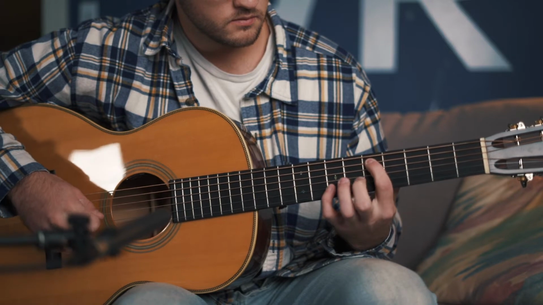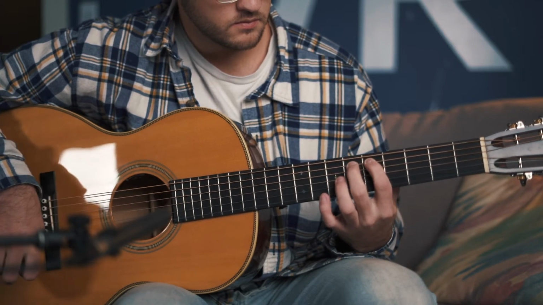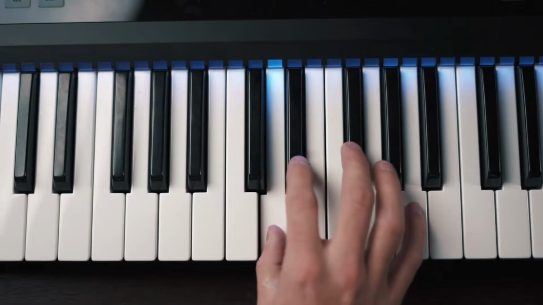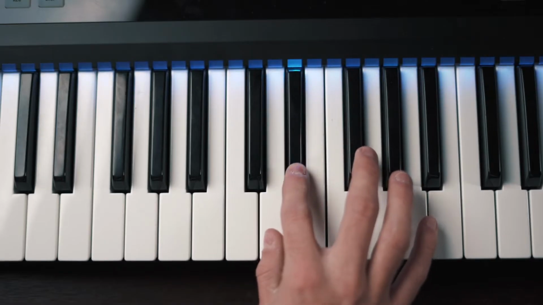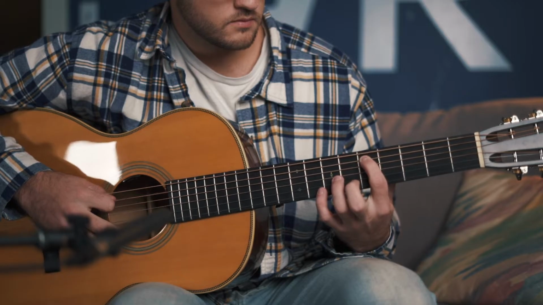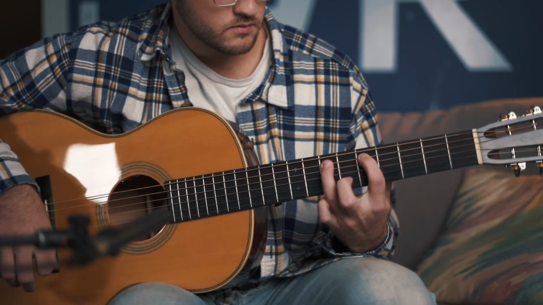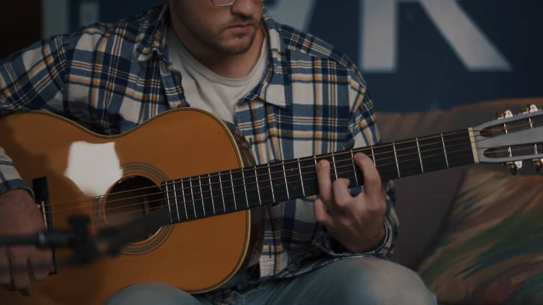Here's what a half step looks like on a guitar. Here's what a half step looks like on a piano. Here's what a whole step looks like on a guitar. And this is a whole step on a piano.